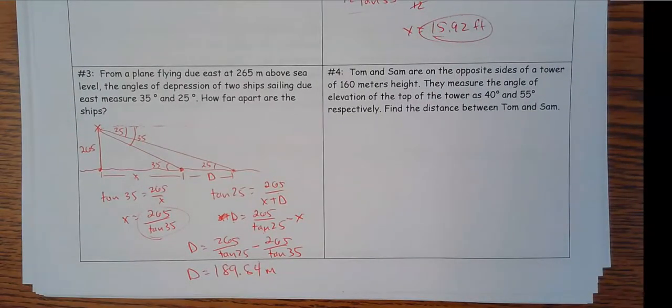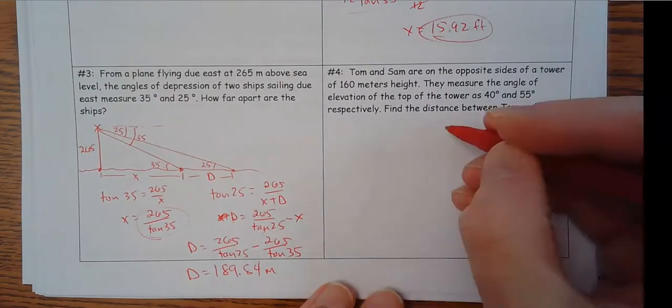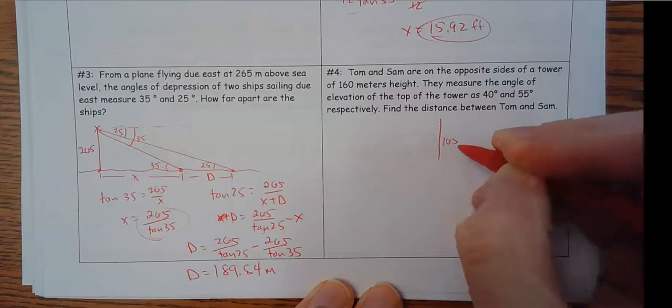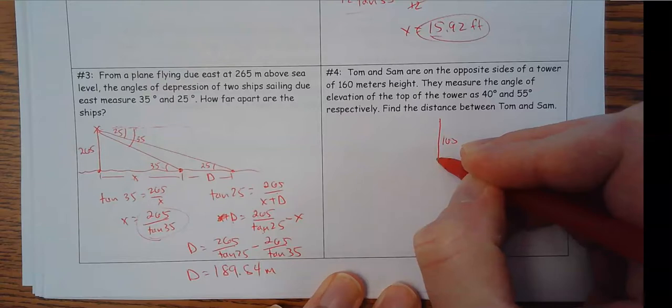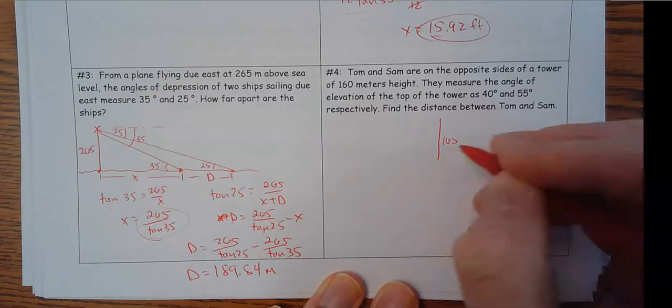Okay. Tom and Sam are on opposite sides of a tower. So there's this tower that's 160 meters tall. They measure the angles of elevation to the top of the tower. So one side is 40, one side is 55.